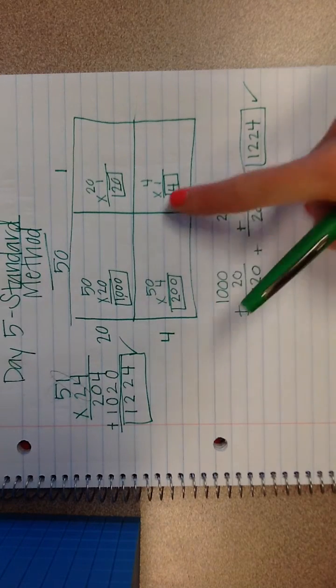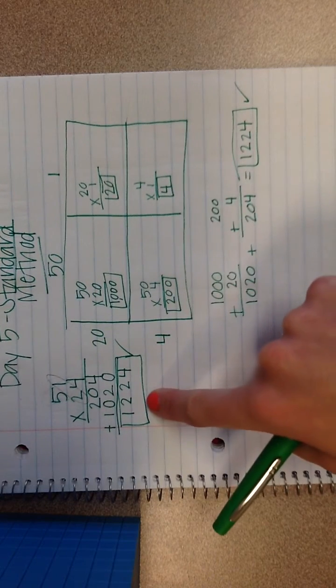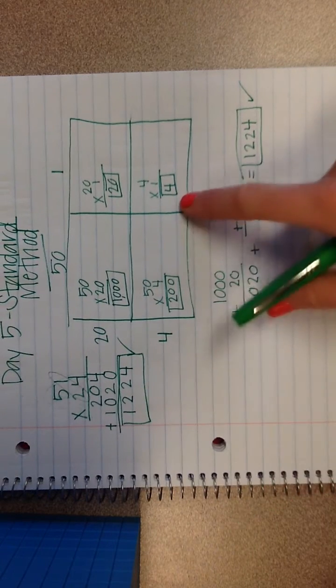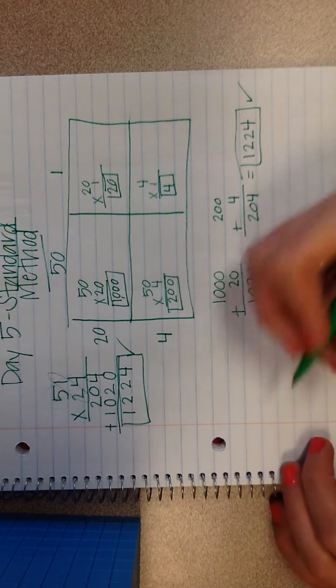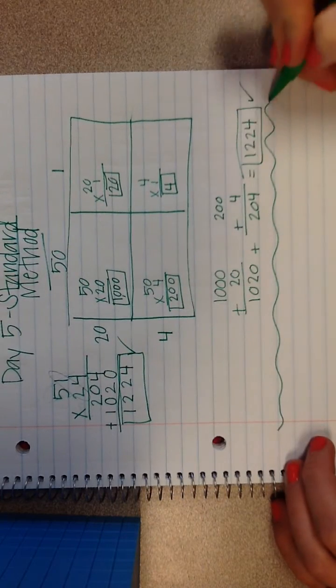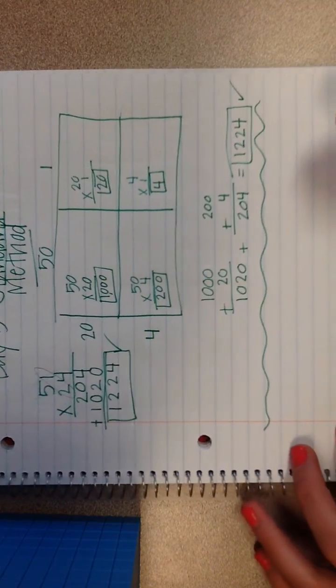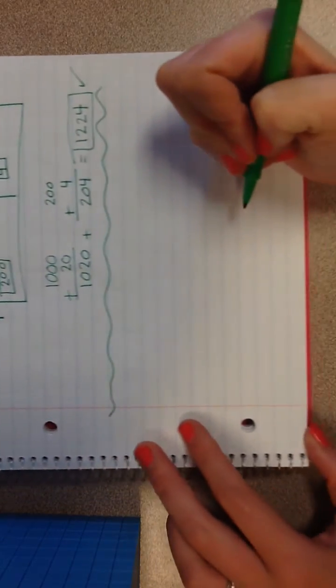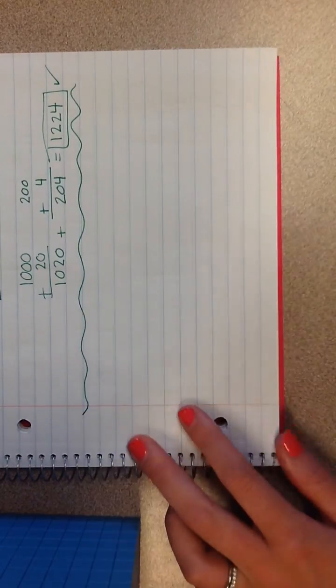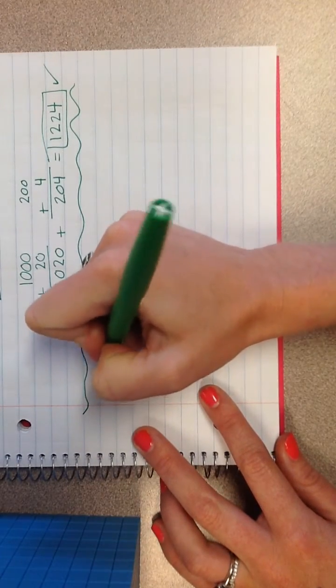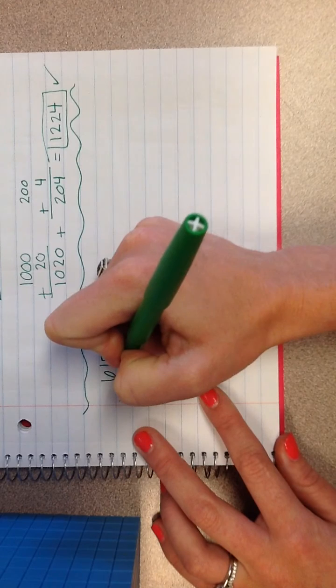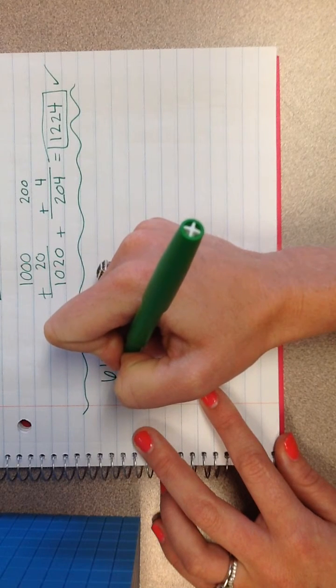It does not matter if you use this method first and then you check with this way, or if you use this method and check with this way. It doesn't matter as long as you know how to check your work with a different method. We're going to do one more problem. This time we're going to do 3-digit by 2-digit. We'll say 615 times, let's say 55.